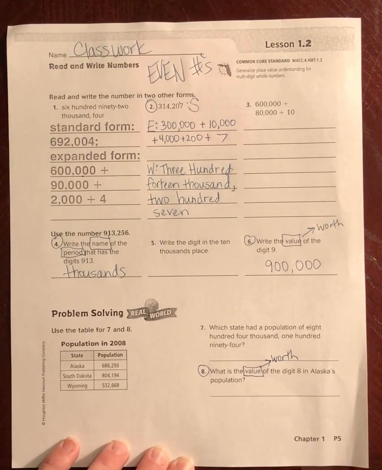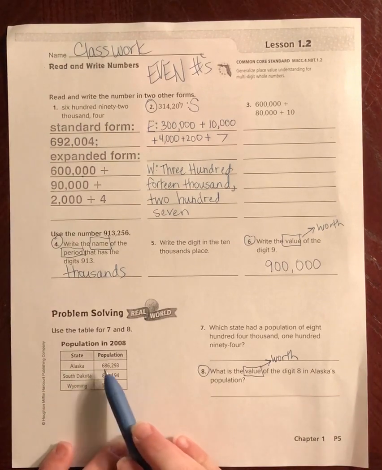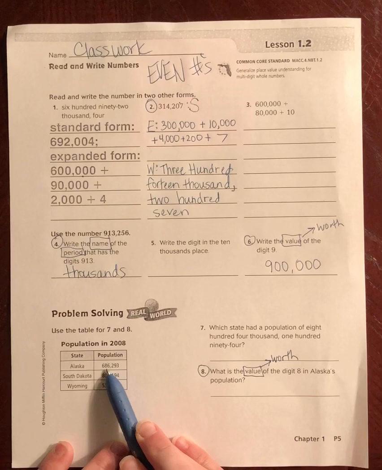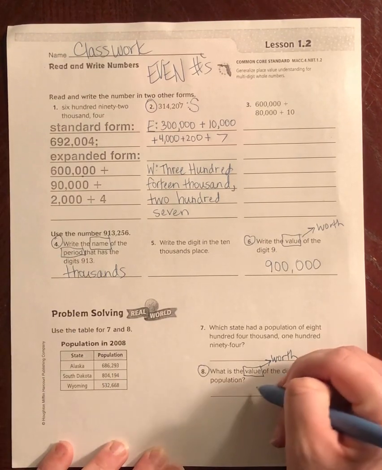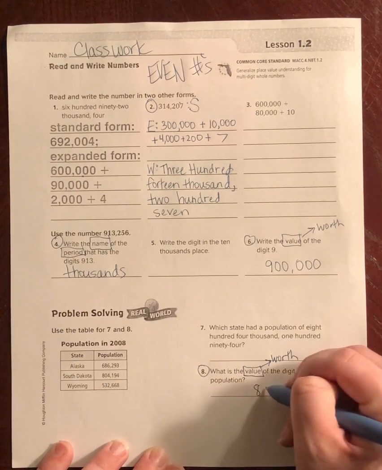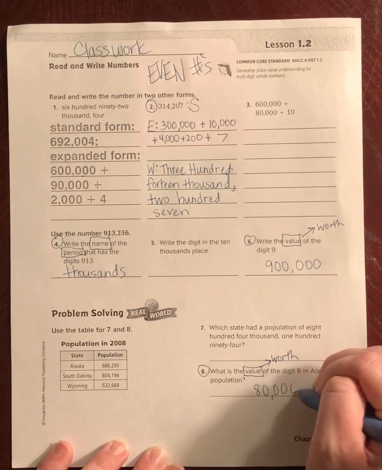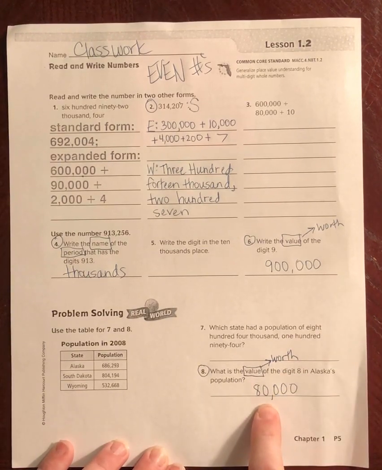The value of the digit 8 in Alaska's population. So when I look at Alaska and the number of their population, I find the 8 and look at which place the 8 is sitting in. So looking at your place value chart, the 8 is sitting in the 10,000s, so we need to show that worth. So the 8 is important, and then to the right is showing the value. So the value of the 8 is 80,000.